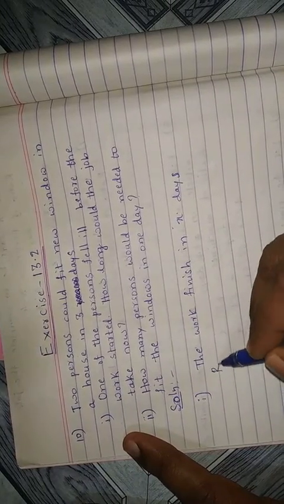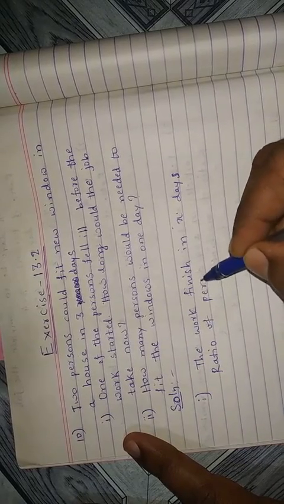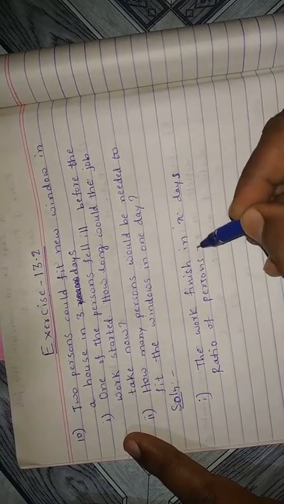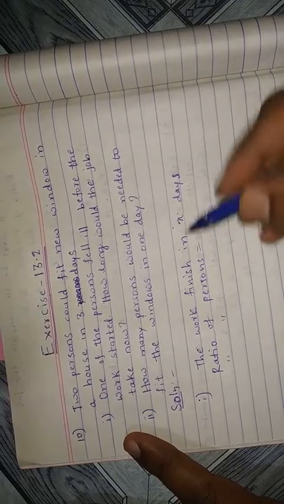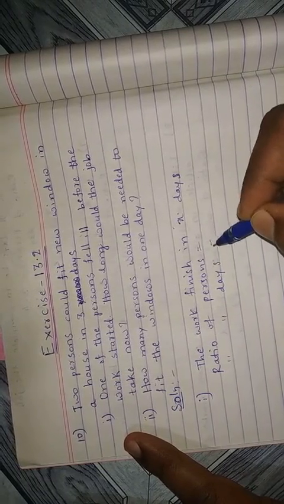So here the ratio of persons and the ratio of days.